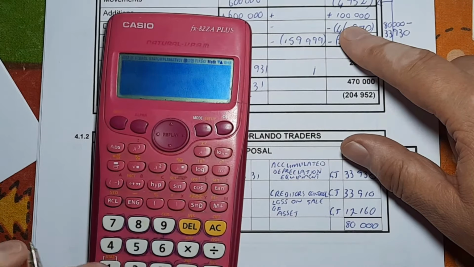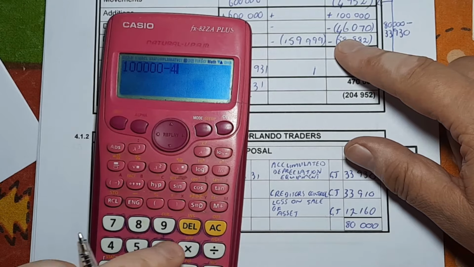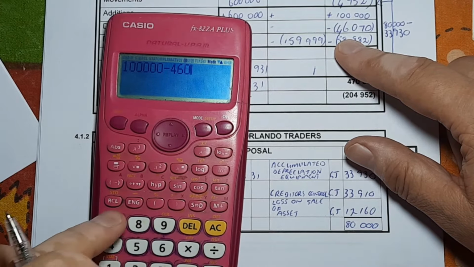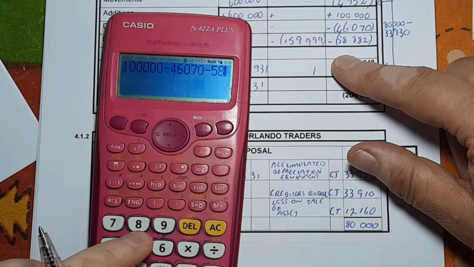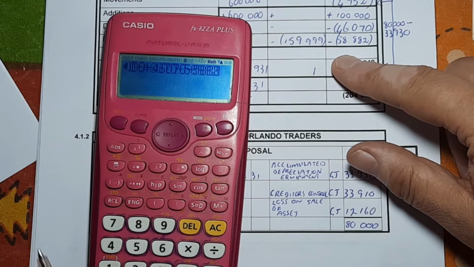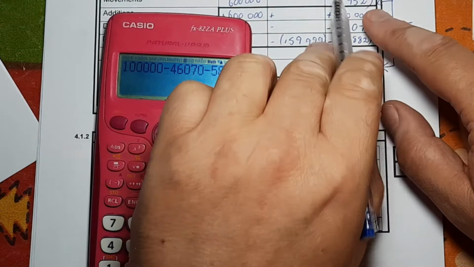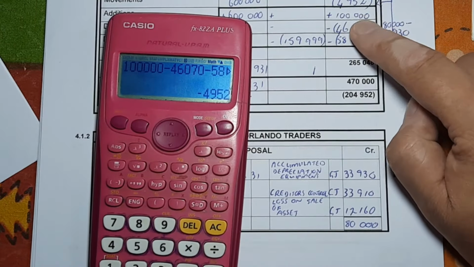So let's take a look if this works out. We take 100,000. We subtract from that 46,070. And we subtract from that 58,882. Gives us negative 4952.